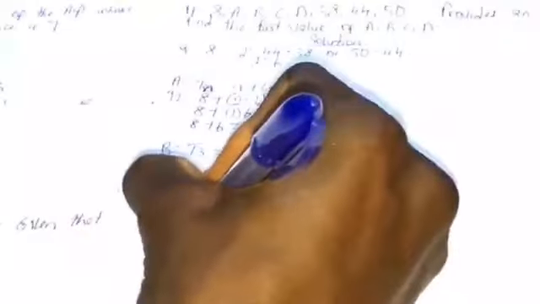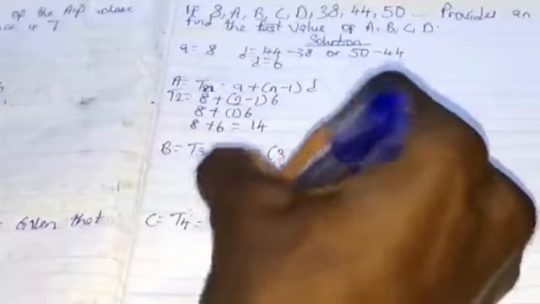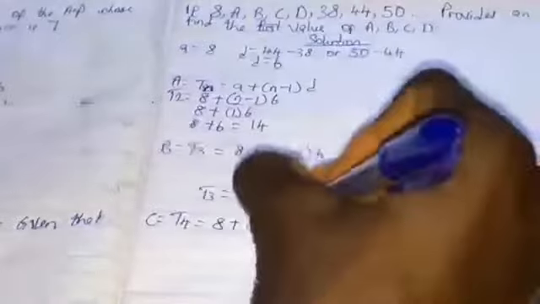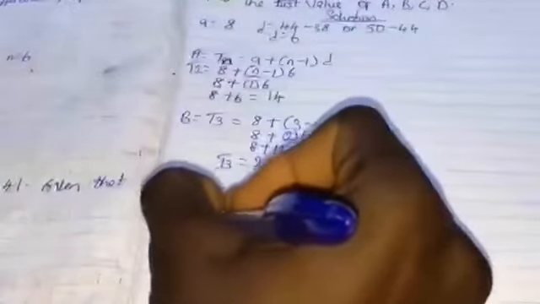Your C, which is equal to T4, is equal to 8 plus 4 minus 1 into bracket 6. 8 plus 3 in bracket 6, 3 times 6, 18. 18 plus 8, that will be 26. Your T4 is equal to 26, which is equivalent to your C.